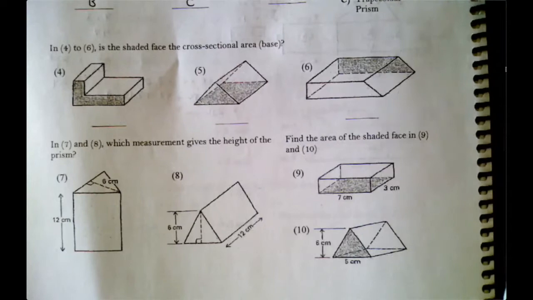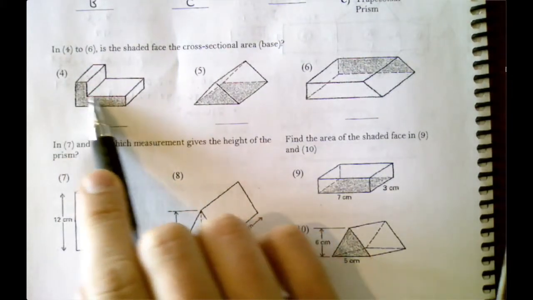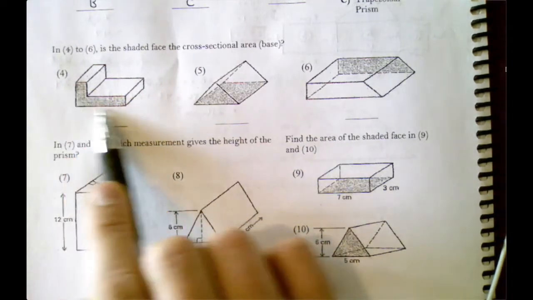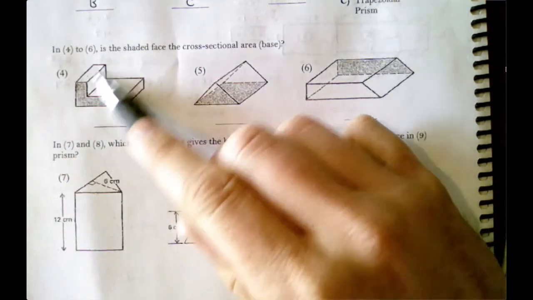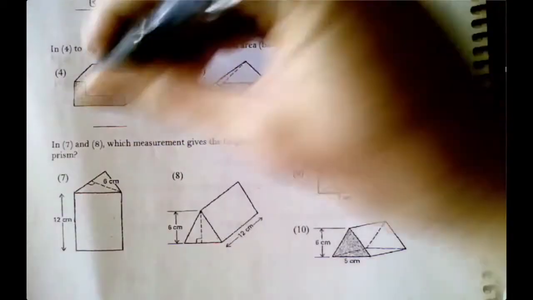In 4 to 6, is the shaded face the cross-section area? Is it the base? Well, let's look at the first one. We have this odd shape here that's not a normal shape. The question is, is that the base? Well, if we extend it into 3D space, does it create the entire object? The answer is yes.